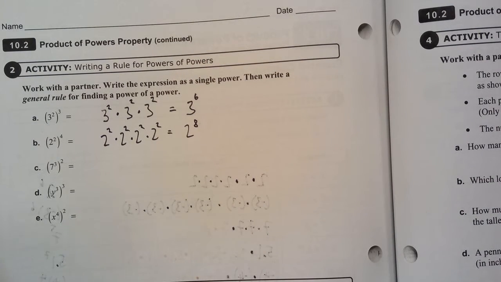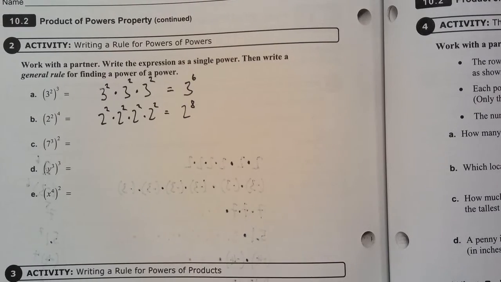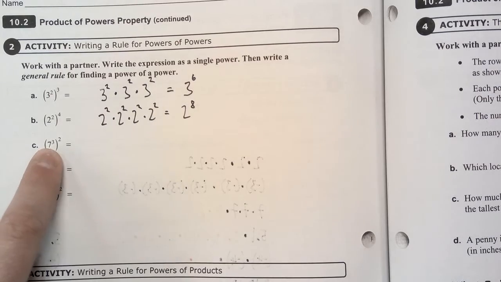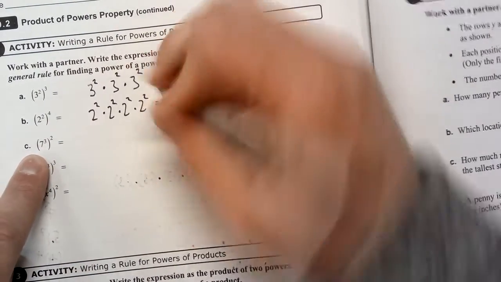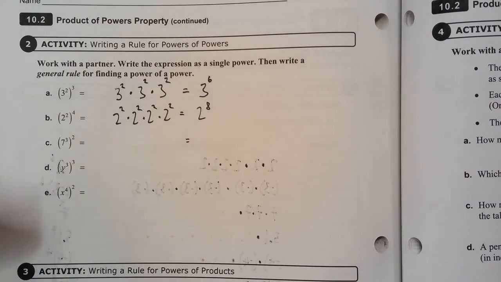All right, well, I will let you do your best to do D, C, and E, and then maybe you can find a trick to go from this power of a power all the way to the end and skip this middle step. Maybe you can figure that out, but I'll let you go pause and finish A through E.